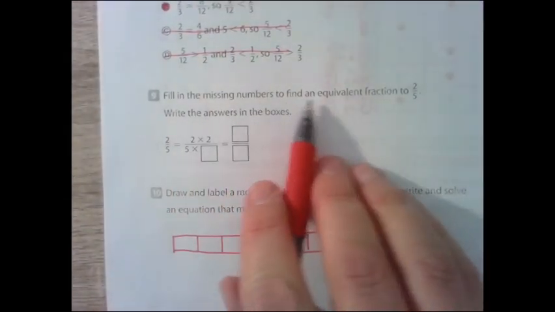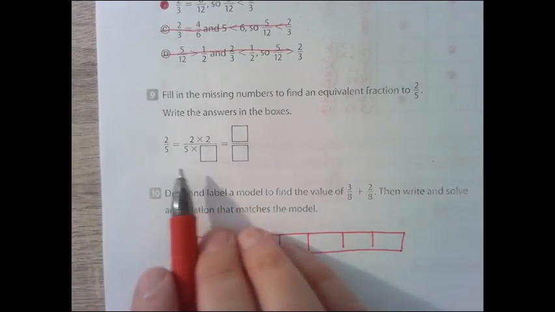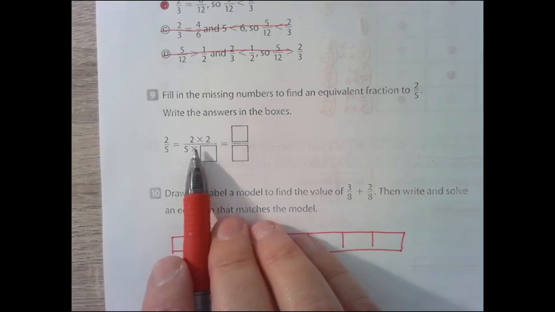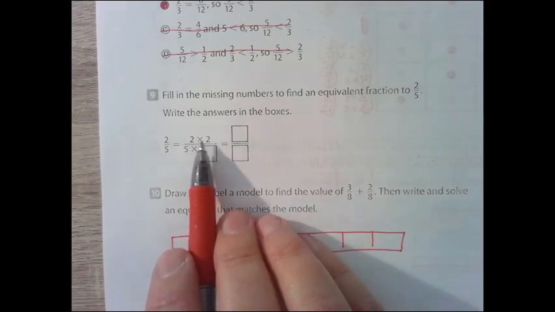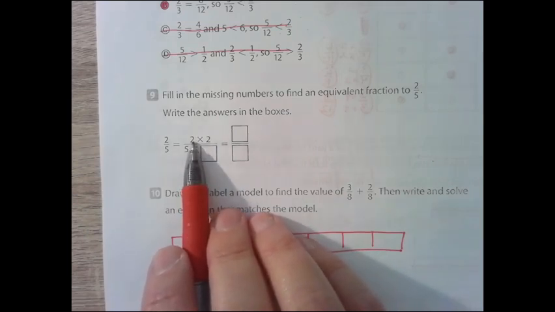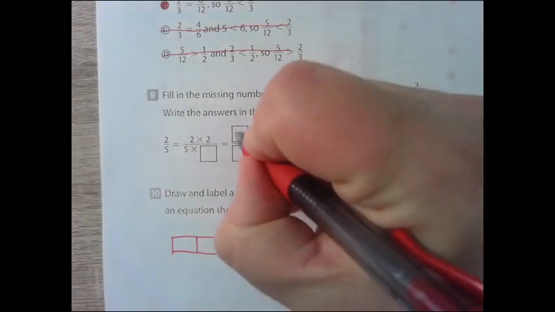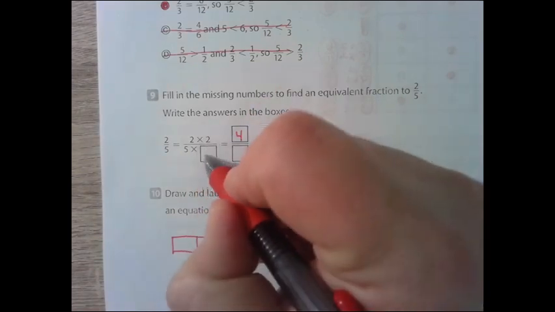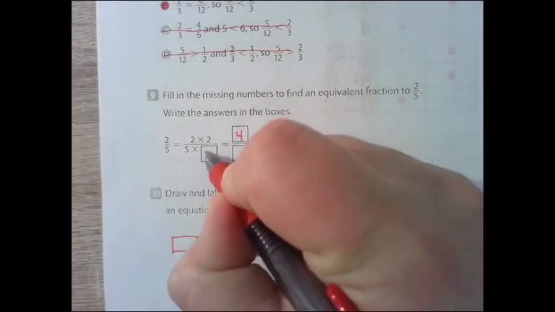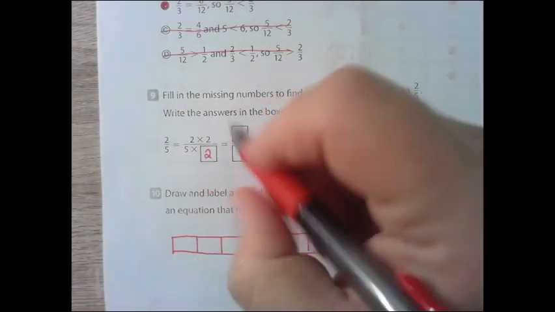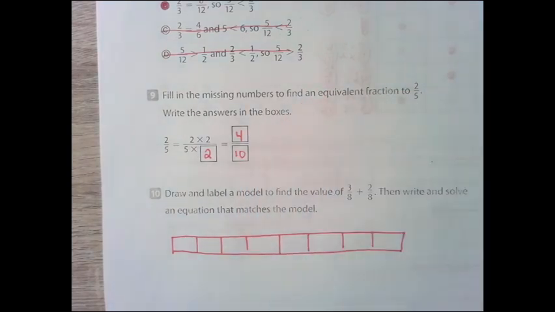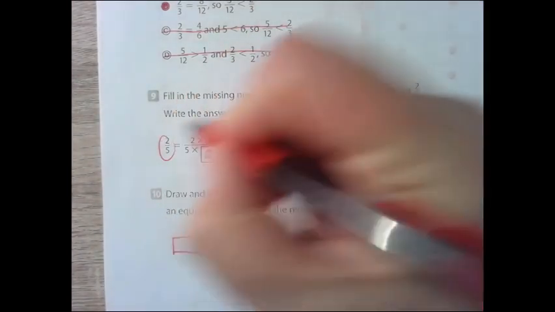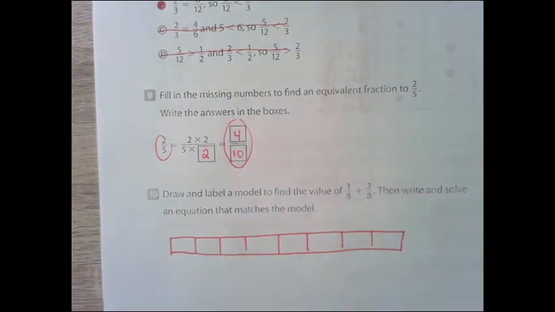Fill in the missing numbers to find an equivalent to 2/5. So again, 2/5 equals, so what we're going to do is multiply the top by 2. So 2 times 2 is 4. Whatever you do to the top, you got to do to the bottom. So 5 times 2 is 10. All right, so 2/5 is equivalent to 4/10.